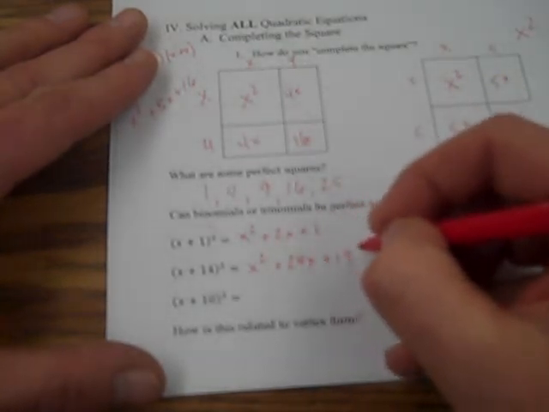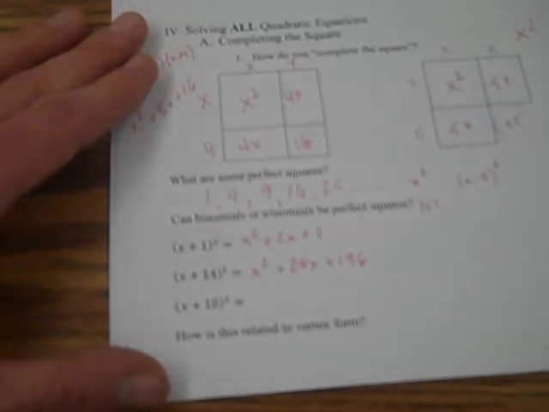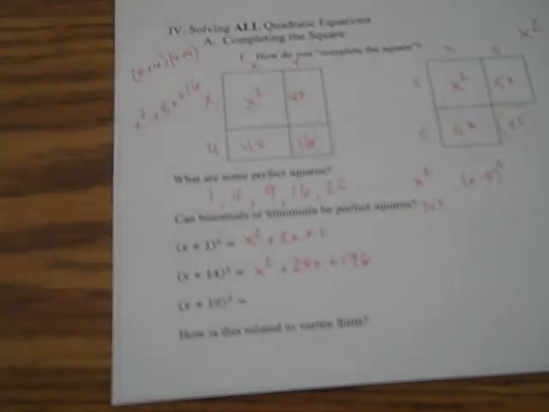Plus 196, like that. So that is also a perfect square. See if you can FOIL the last one in your head, and then I'll tell you where I'm going with this.